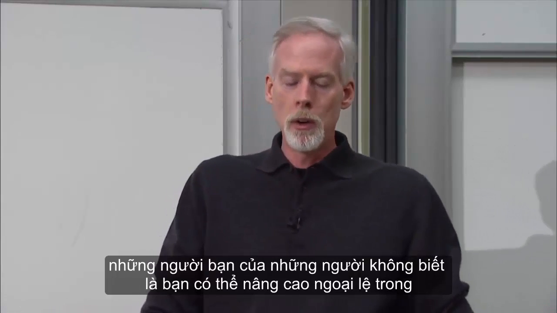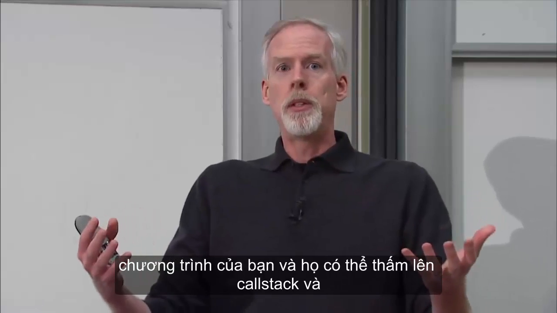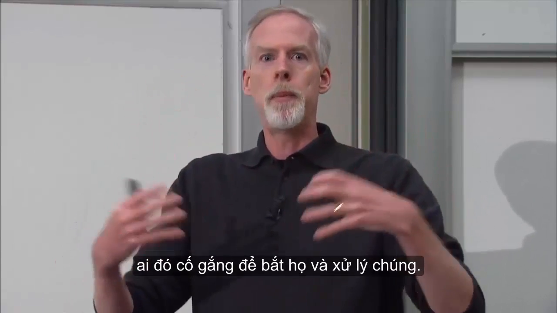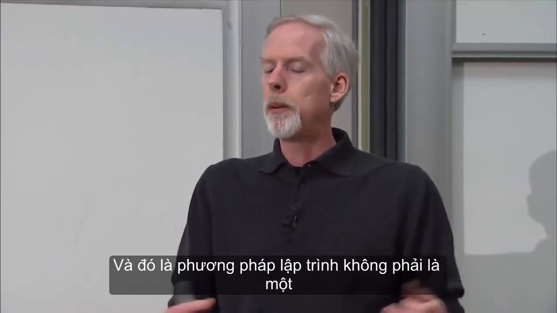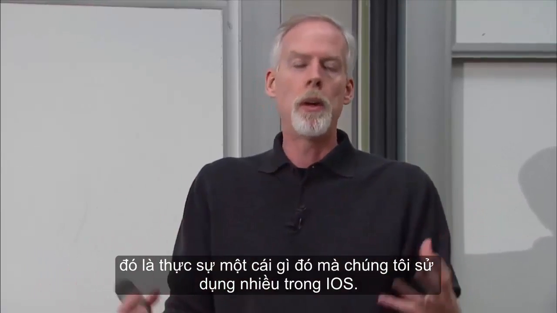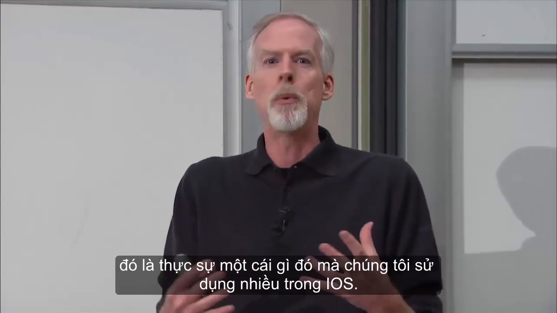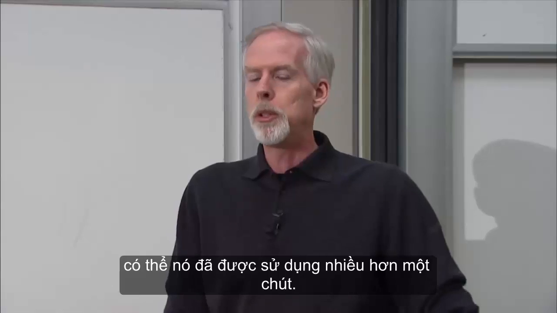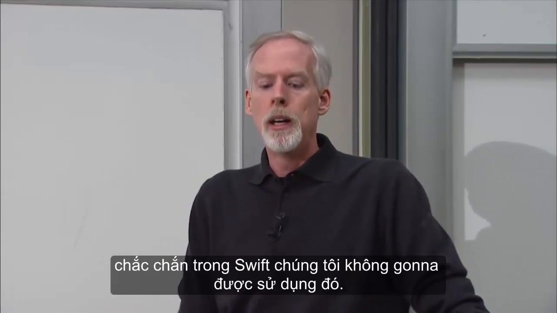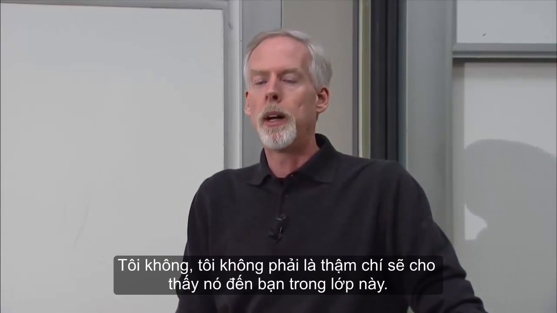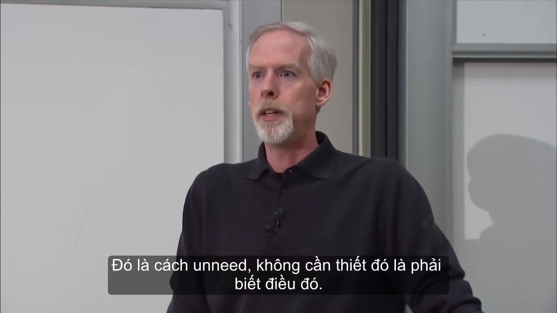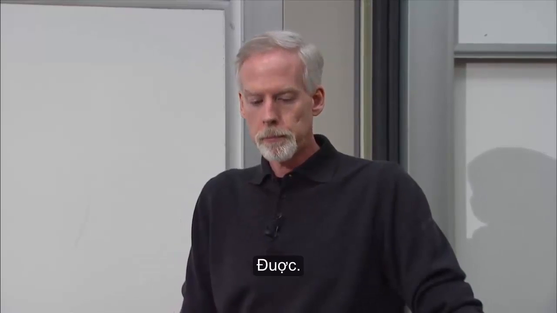Try-catch, for those of you who don't know, is where you can raise exceptions in your program and they can percolate up the call stack and someone tries to catch them and handle them. And that programming methodology is not one that's really something we use very much in iOS. In Objective-C, maybe it was used even a little more, I'm not even sure about that, but certainly in Swift, we're not going to be using that. I'm not even going to show it to you in this class, that's how unnecessary it is to know that.